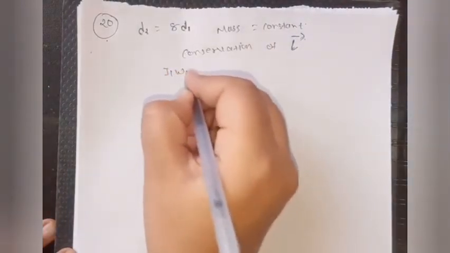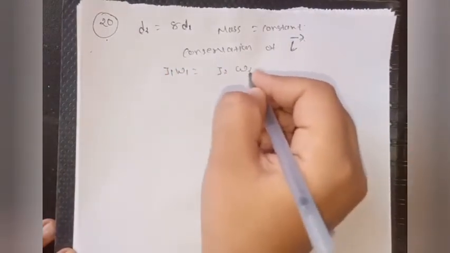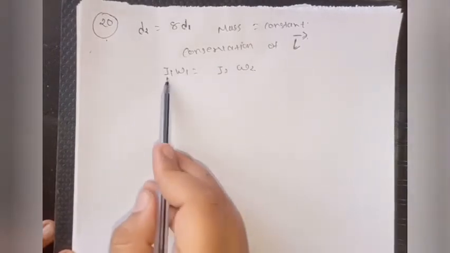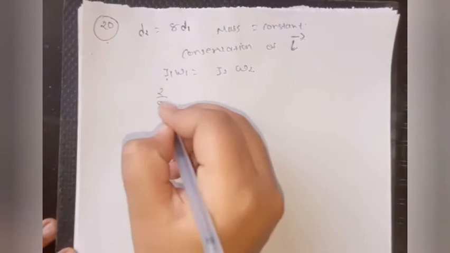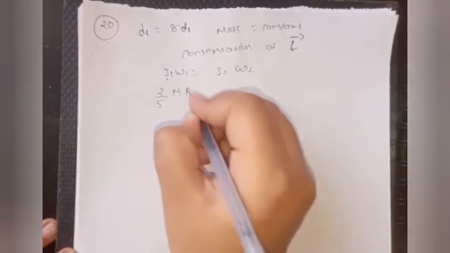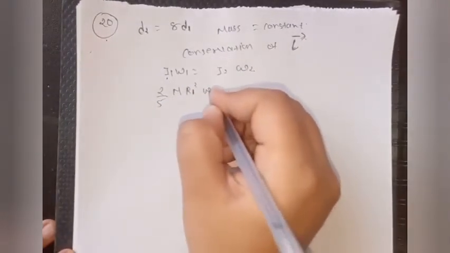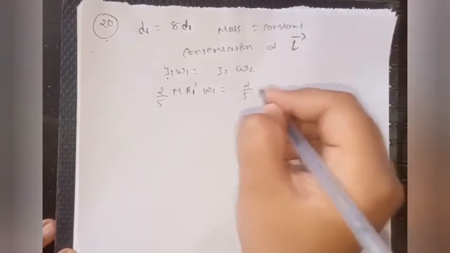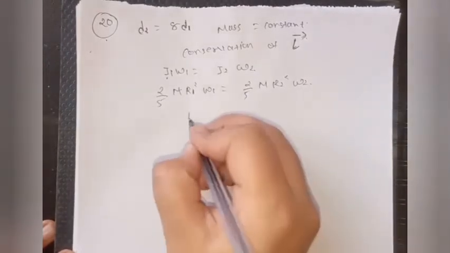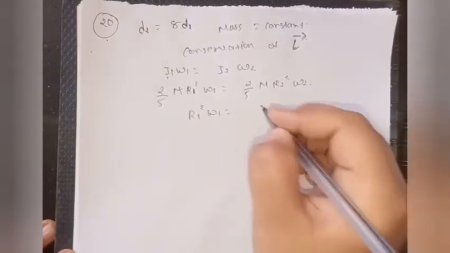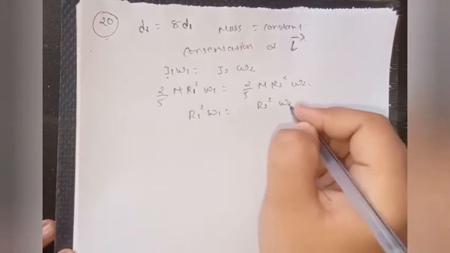So I1 omega 1 is equal to I2 omega 2. Earth is a solid sphere, so moment of inertia will be 2 by 5 m r1 square omega 1 is equal to 2 by 5 m r2 square omega 2. This 2 by 5 m will get cancelled out. So r1 square omega 1 is equal to r2 square omega 2.